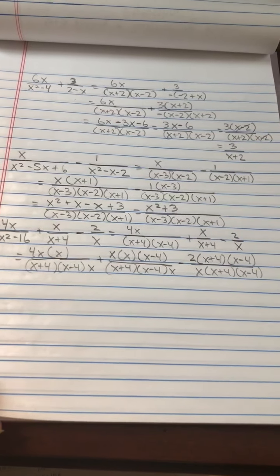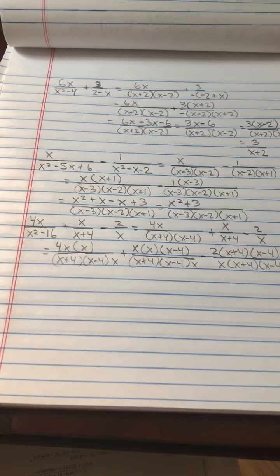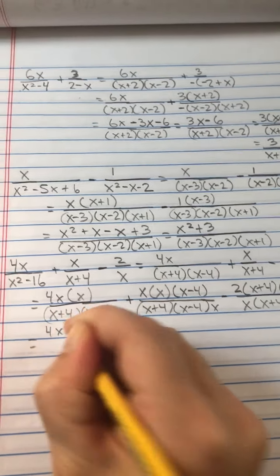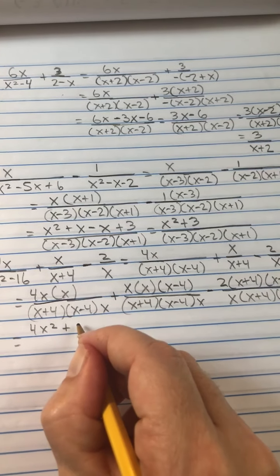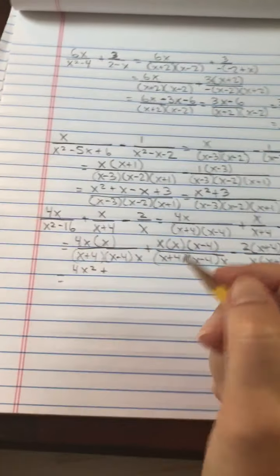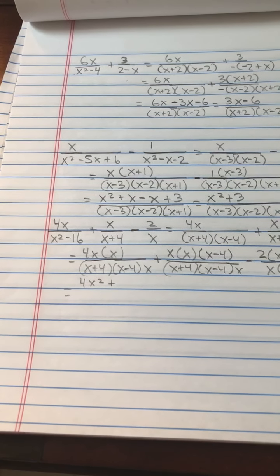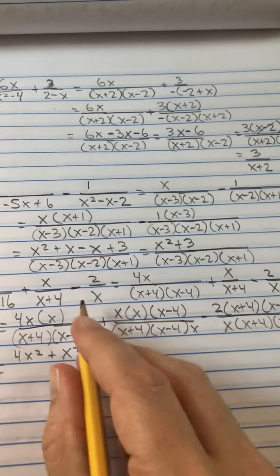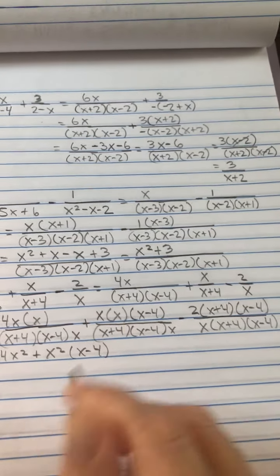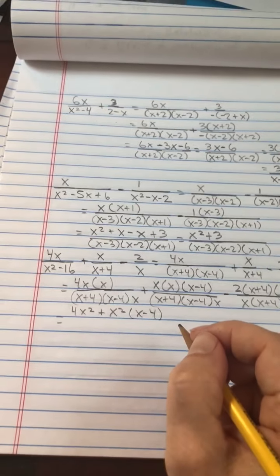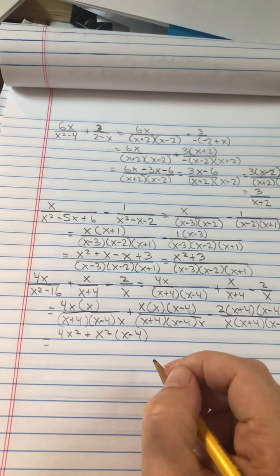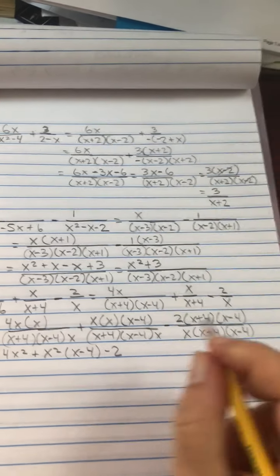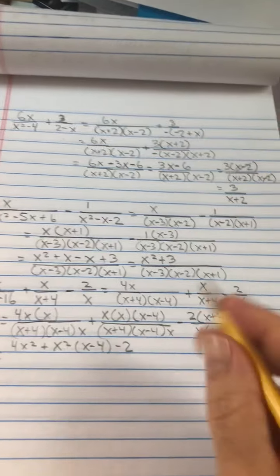Okay, so now we have a common denominator. I would simplify the top first of each fraction and then combine them. So we'll get 4x squared plus x squared. Ooh, that one's pretty. Just trying to see it. So they did x squared times x minus 4, right? They took an extra step here. X squared times x minus 4. Did they simplify that one? They did. So they did it like this. They did minus 2. And x plus 4 times x minus 4 is the same as x squared minus 16.